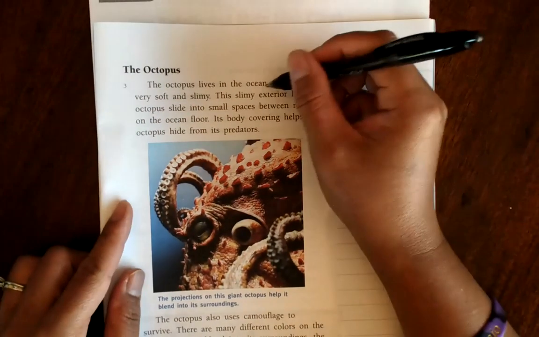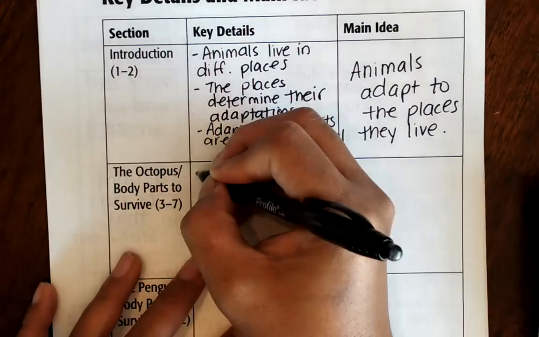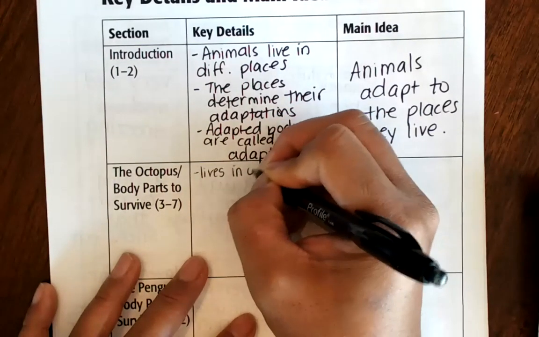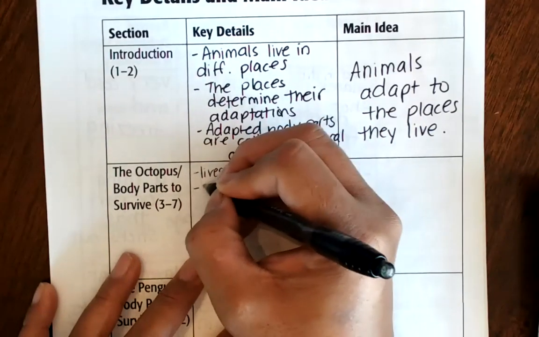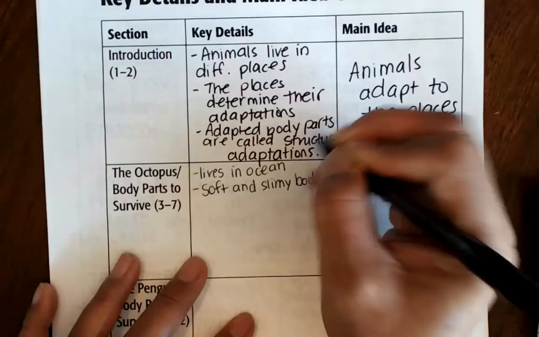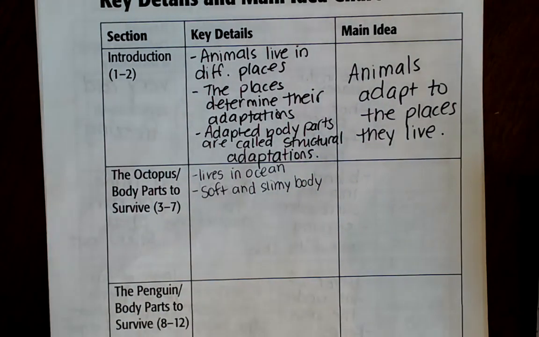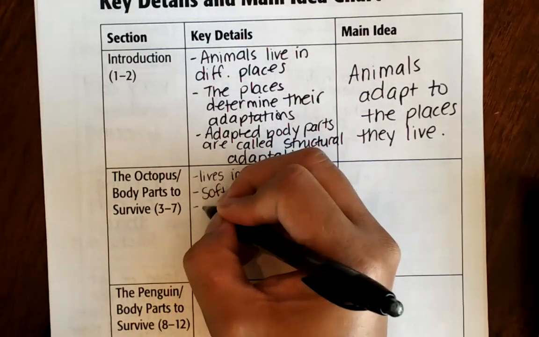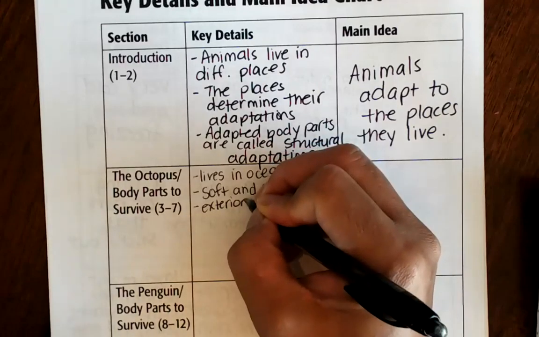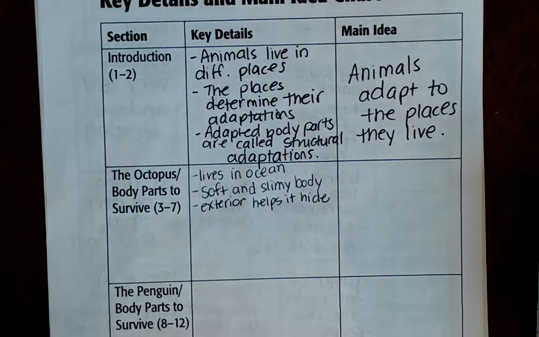You're right. So I got automatically that it lives in the ocean. So right here, we're going to have to write really small, boys and girls. I'm so sorry. Lives in the ocean. It has a soft and slimy body. Any other details? Right, so its exterior, or the outside of it, helps it hide from predators. Exterior, or the outside, is what exterior means. Exterior helps it hide, right? It said it could slip into small spaces in between rocks or hide itself from its predators. Take a moment if you need to pause the video to write that information down.